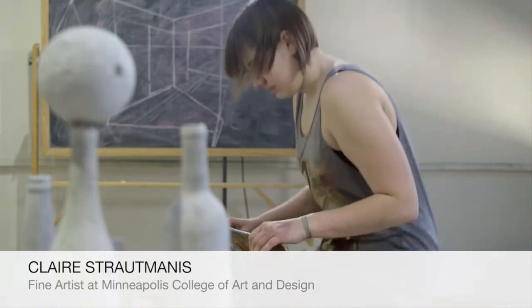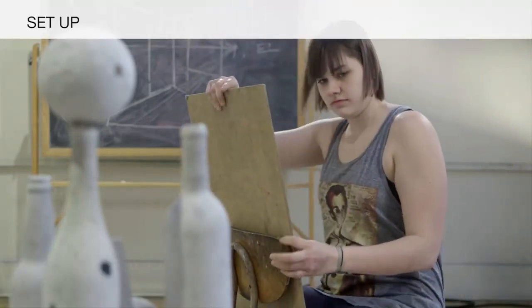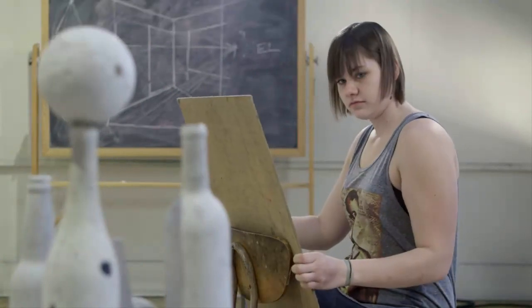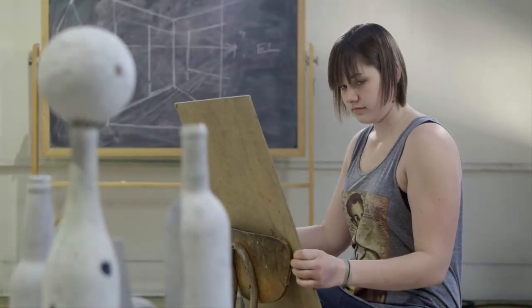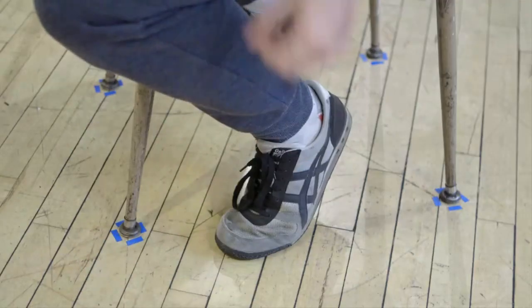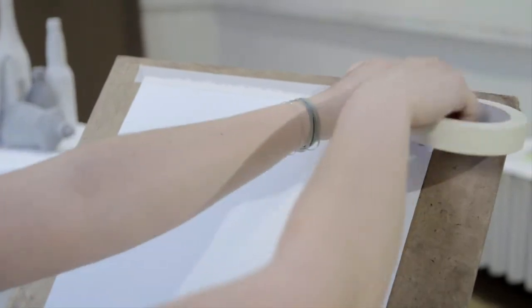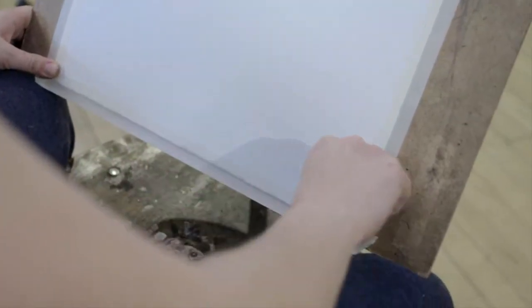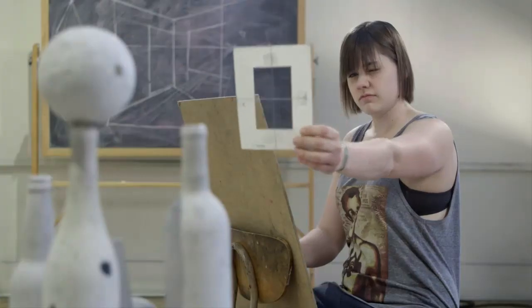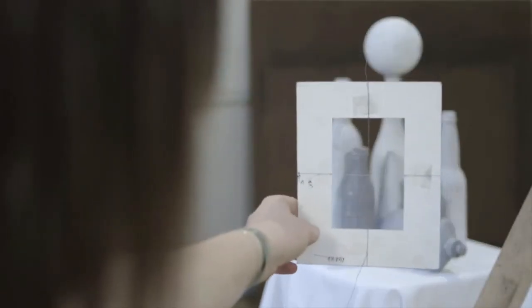Claire, a Minneapolis College of Art and Design Fine Arts major, is demonstrating these techniques for us. First, she positions herself 6 to 8 feet away from the still life, arranged so that her drawing board does not interfere with her line of sight. Then, she marks her chair on the floor in order to make certain that she remains in the same position throughout the entire drawing. She has also taped her paper down along all 4 sides. Before beginning, she takes a moment to look closely at the still life, visualizing it on the paper.